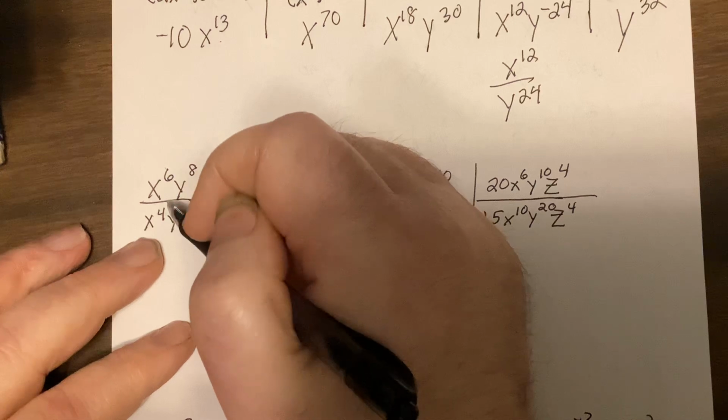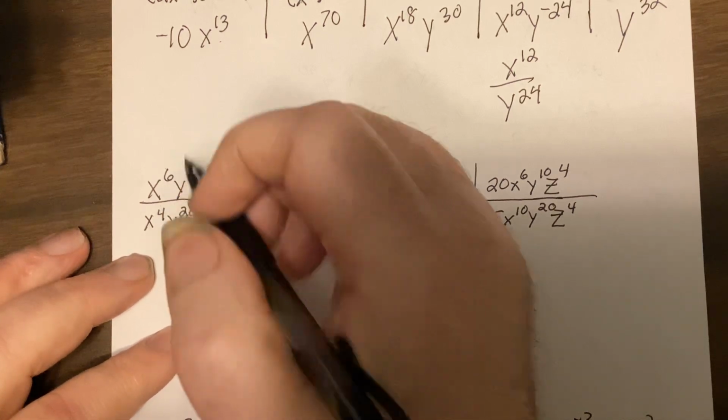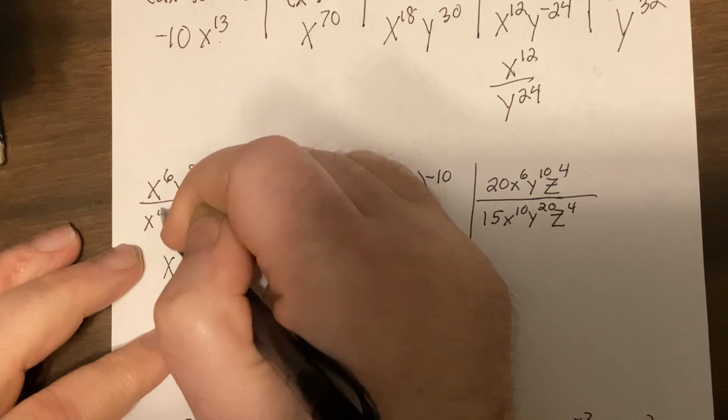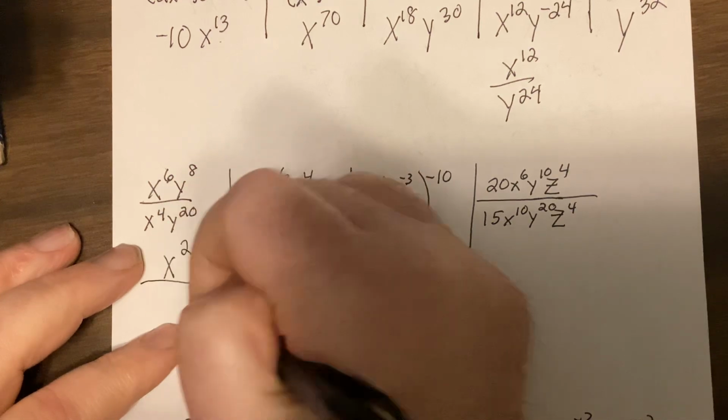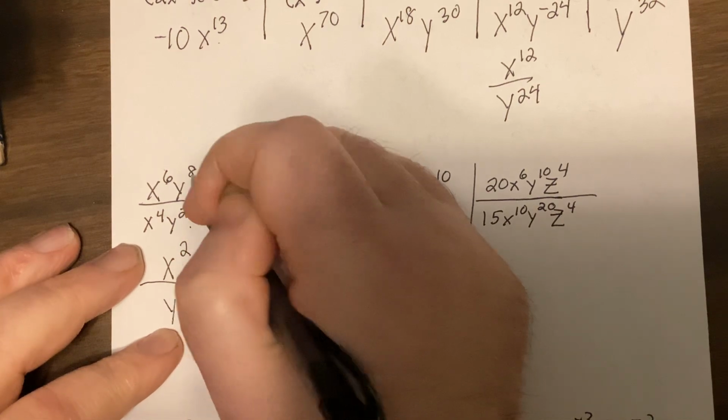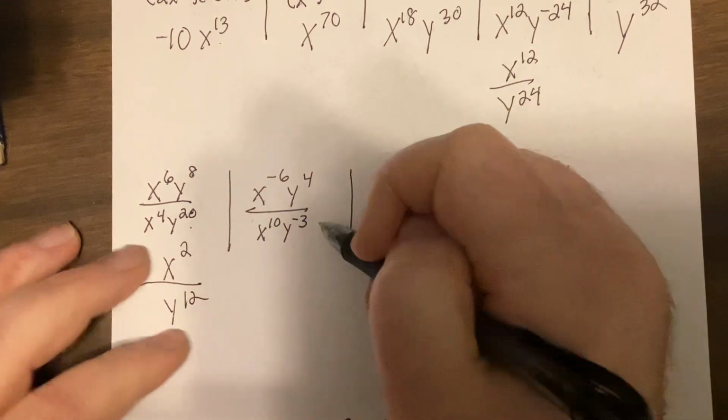Okay, so when you're dividing two things same base, you subtract the powers. The larger power is on the top for x, so it stays up there. For the y, the bigger power is on the bottom. 20 minus 8 is 12.